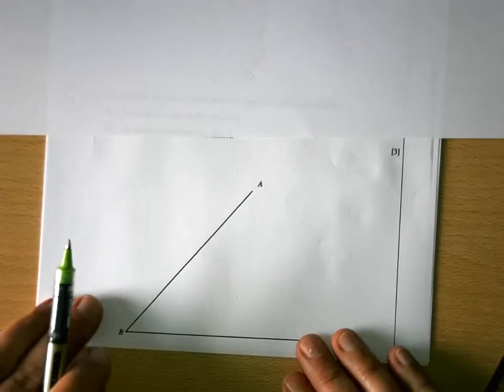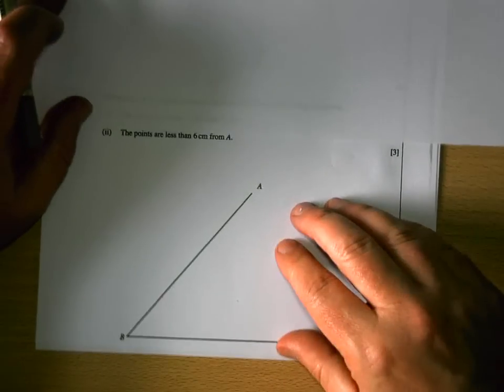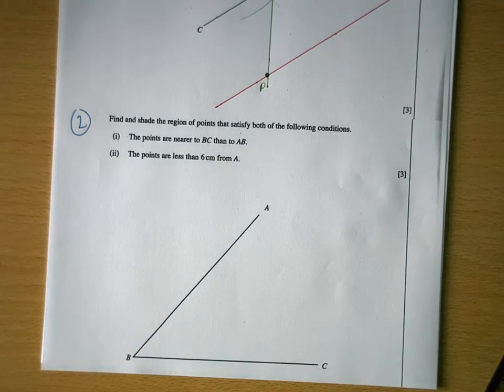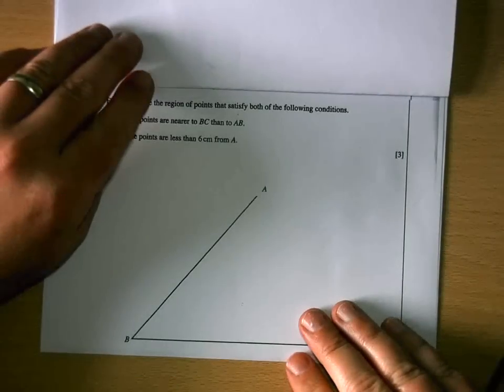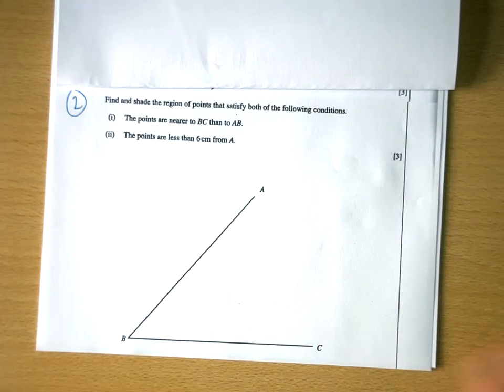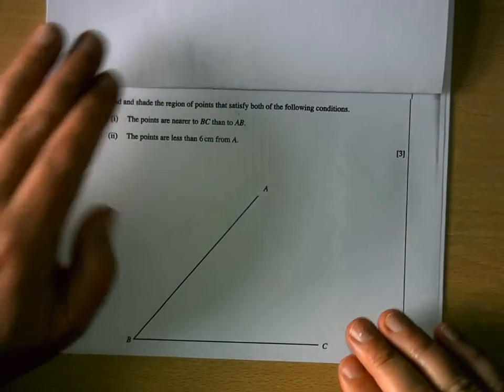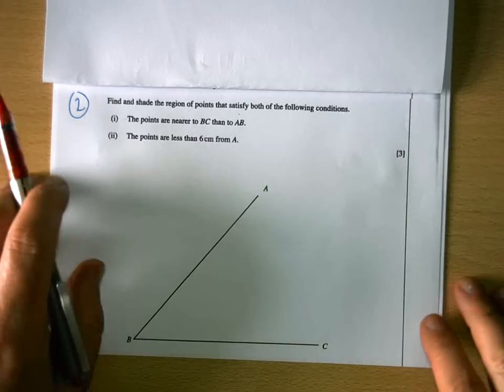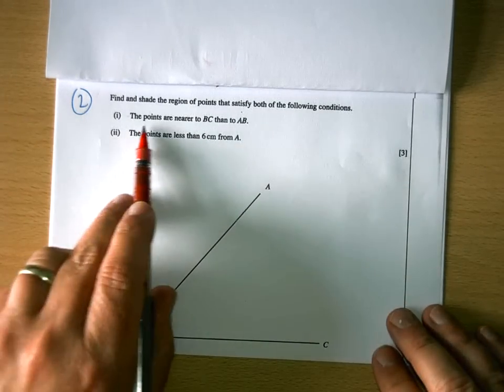Moving on to the second question then. What we have here are 3 marks again, and this 3 marks, you've got one construction to draw.